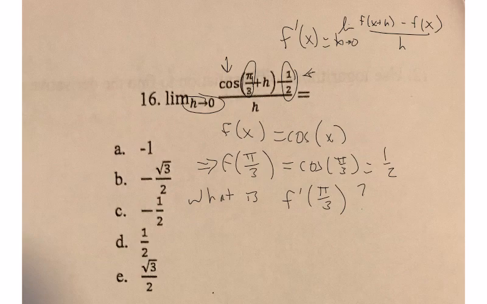Because this is the definition of derivative, and there's a cosine in it. Fortunately, we know how to do that already, but without the definition. Let's just do trig. F prime of x equals negative sine of x.